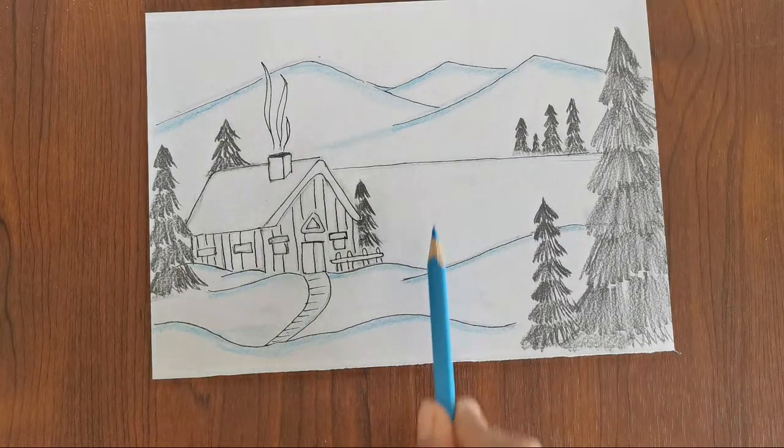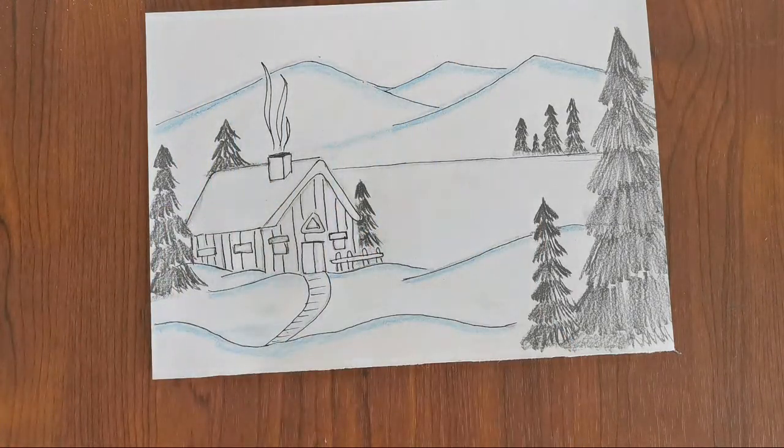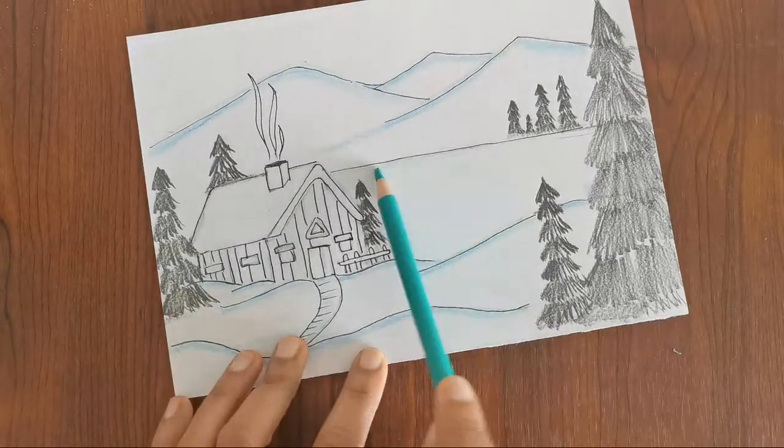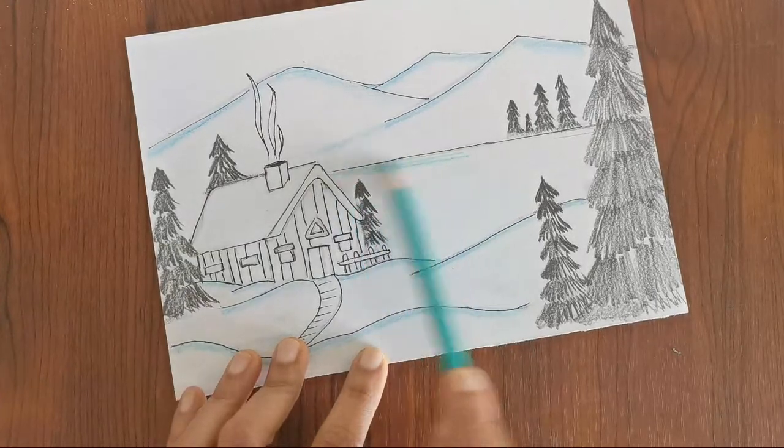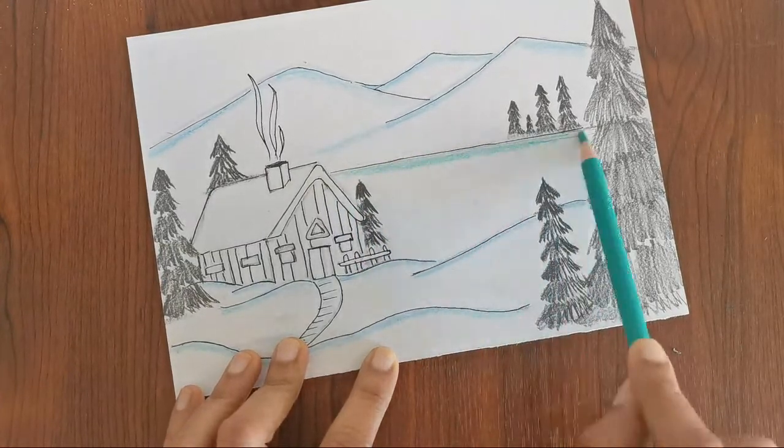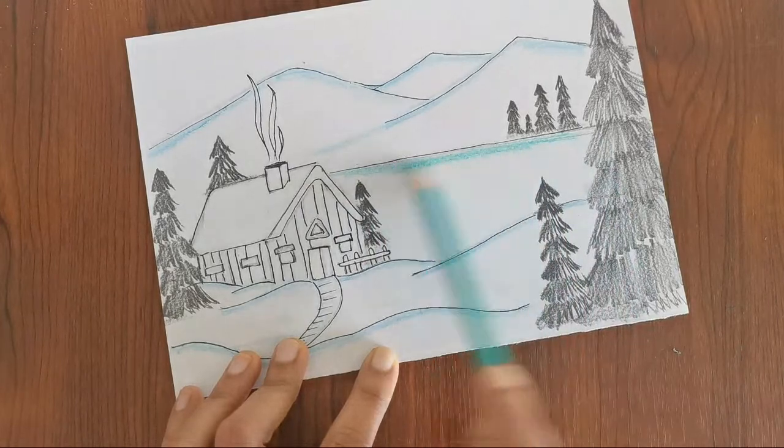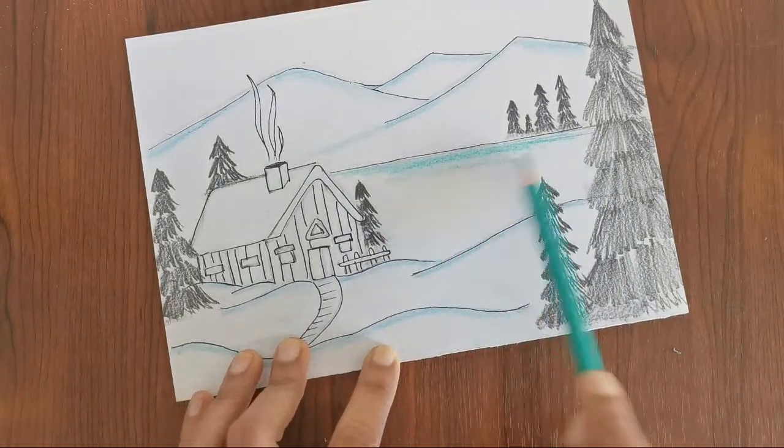Next we have some water here and the sky also. This part also we have to fill using a light blue color. Or if you have an aqua shade for the water, you can use that. I'm taking some aqua shade, or light blue itself is totally fine.